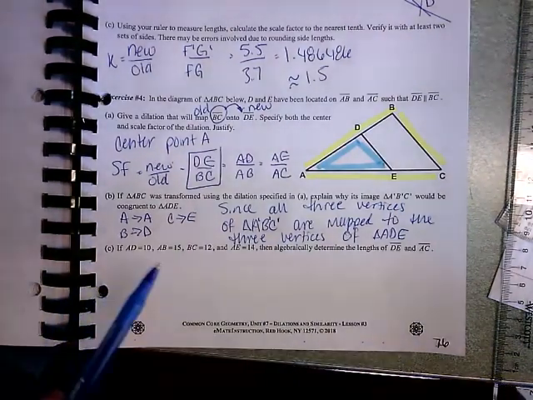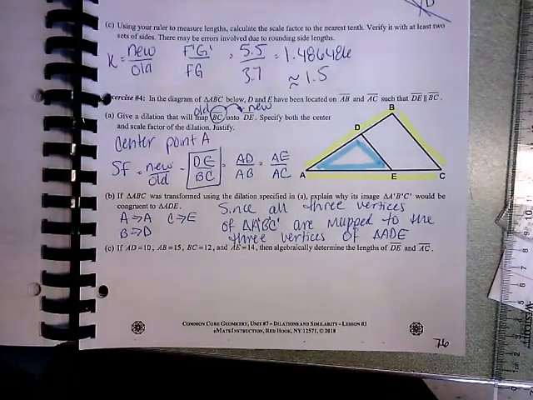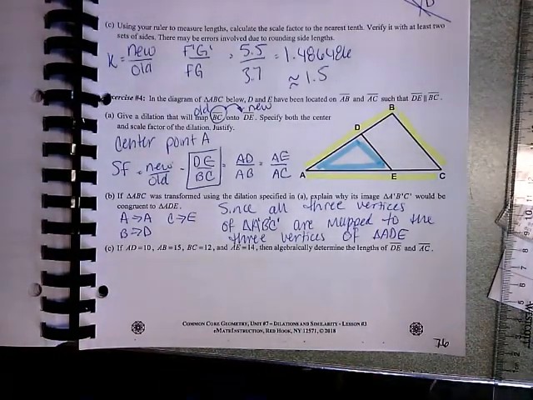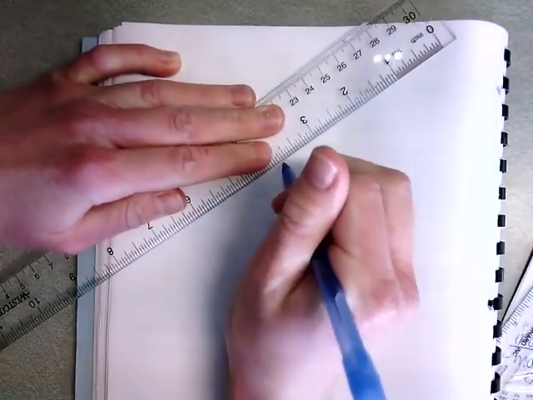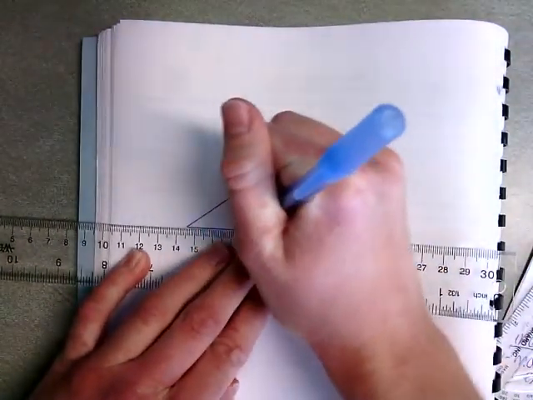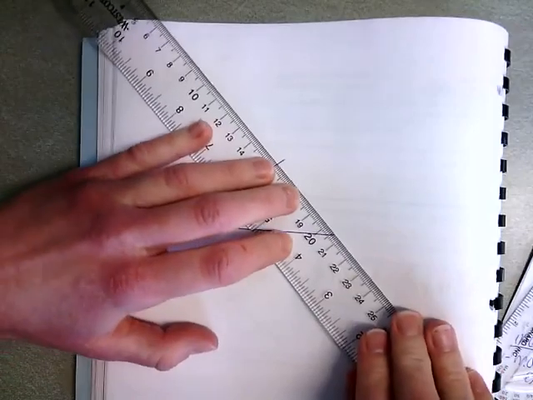All right, so let's look at the last one, letter C. If AD is 10, AB is 15, BC is 12, and AE is 14, then we want to algebraically determine the lengths of DE and AC. This is going to start on the concepts of similar triangles, and to really explain what we do here, I'm going to draw these out on the back so you can really see it.